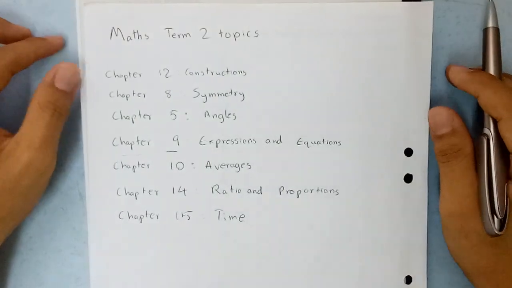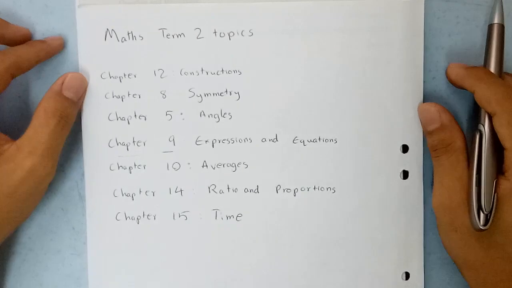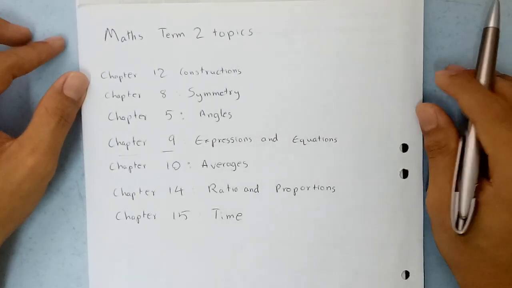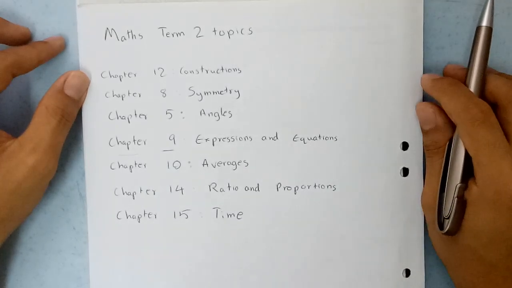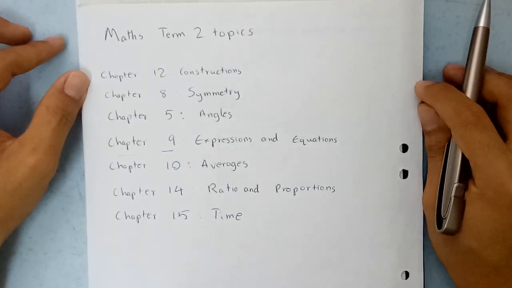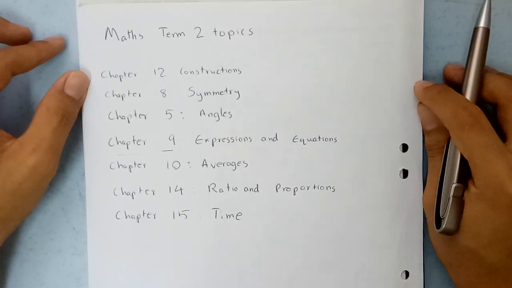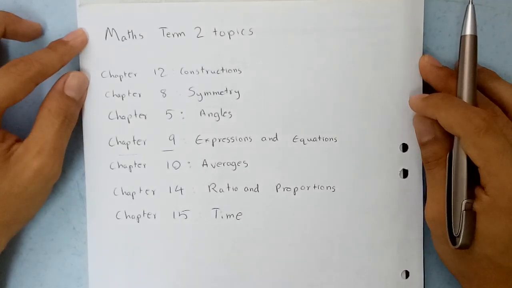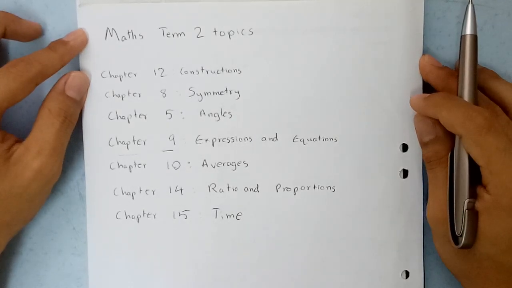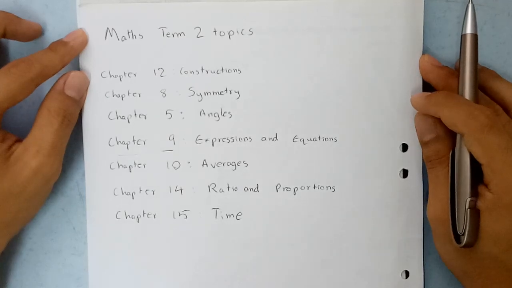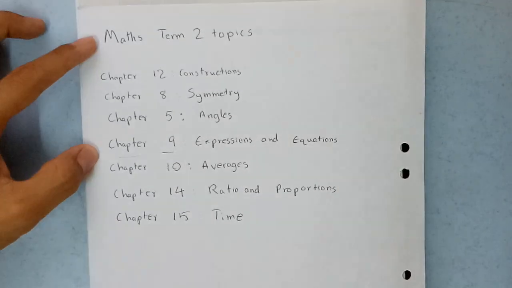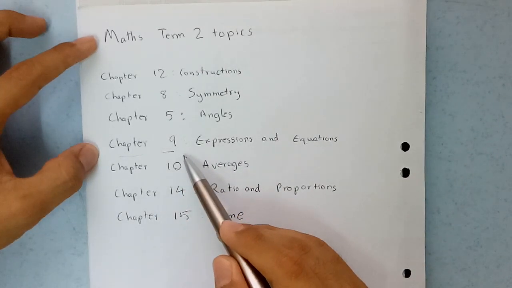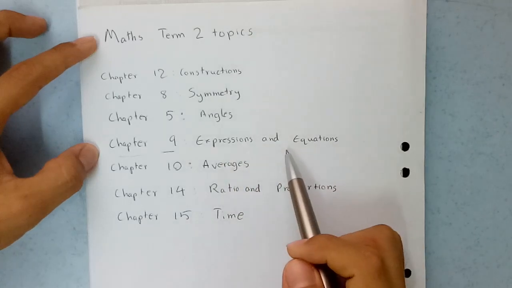As we all know, we will continue to close the school for another 2 weeks, but teachers will continue with our lessons even though there's lockdown. For today, what I have here are the mathematics topics for term 2. We have a total of 7 chapters here. For this week, we will look into chapter 9, which is expressions and equations.